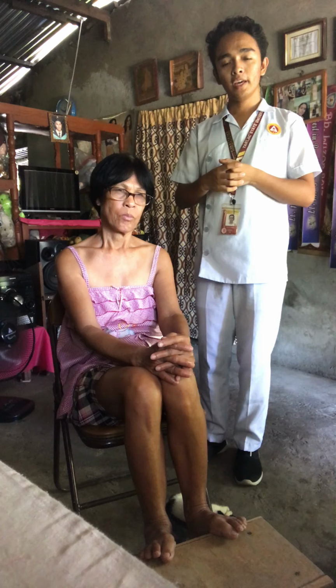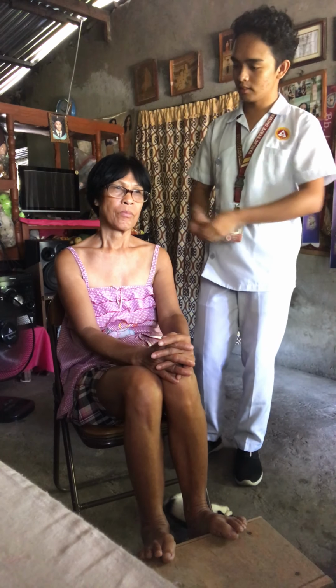Next is to inspect hair thickness or thinness.